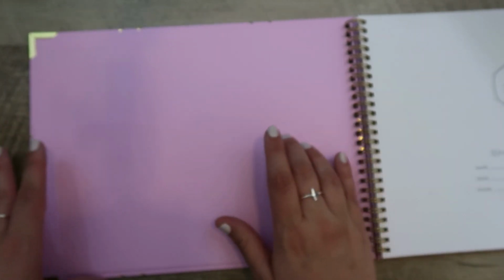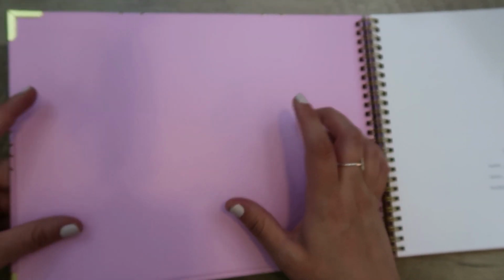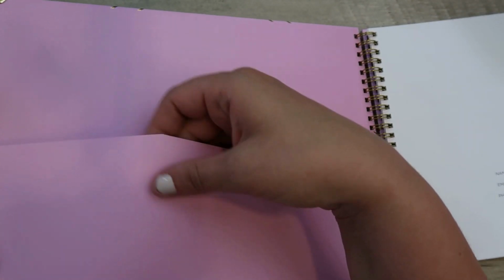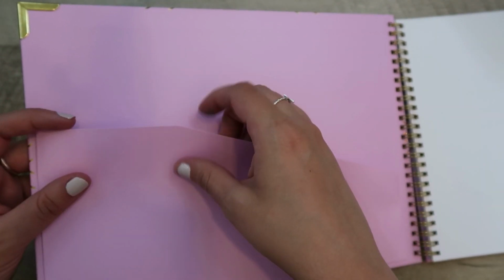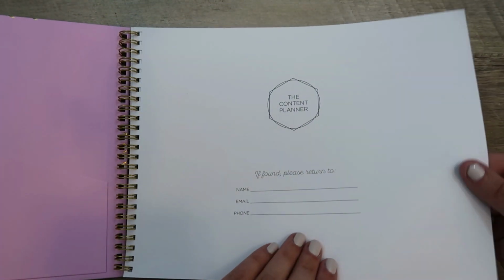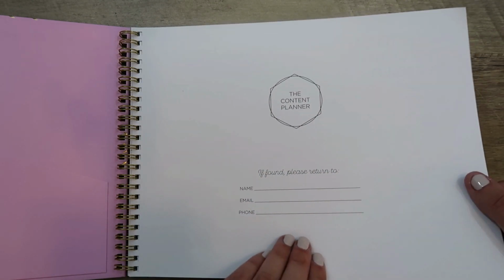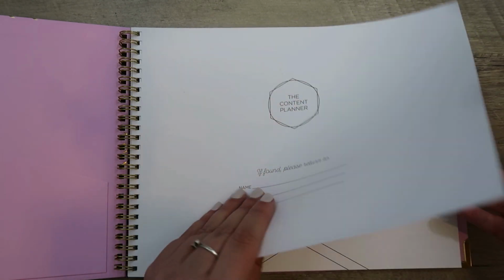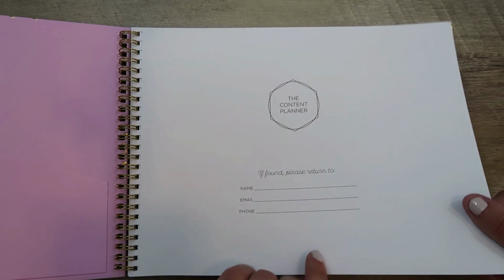Okay, so it has this pocket on the inside here, which I think would be nice for your stickers. It doesn't feel super sturdy. It's just like a paper pocket, but if you're putting those couple sheets of stickers, it will definitely fit. Let's talk about the paper quality. It's not the thickest paper I've ever felt, but it's not the thinnest paper ever. If I can find a blank page that would be nice to do a pen test at the end, I will do that.